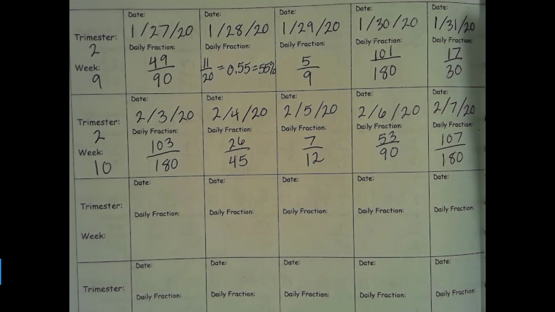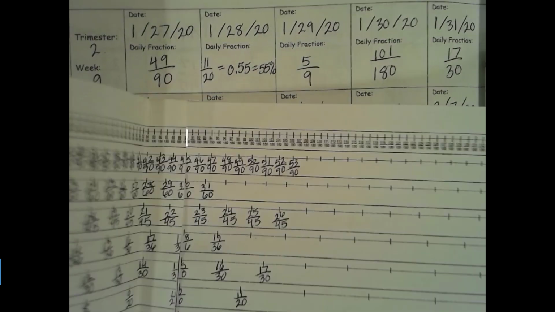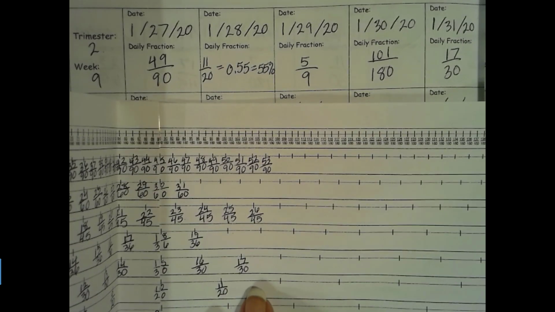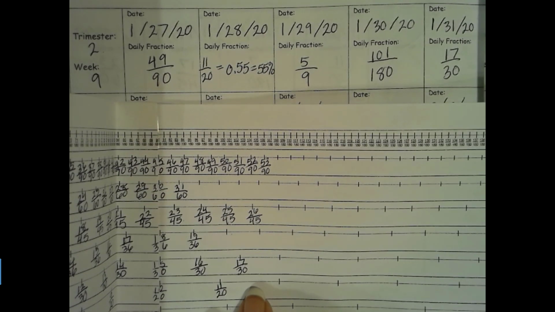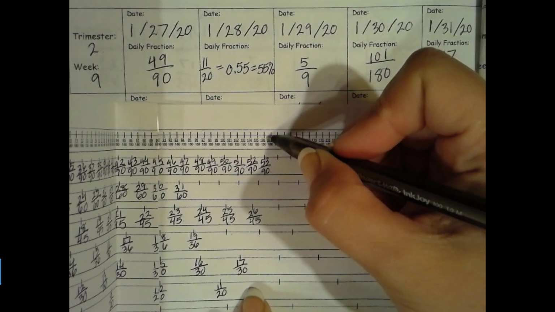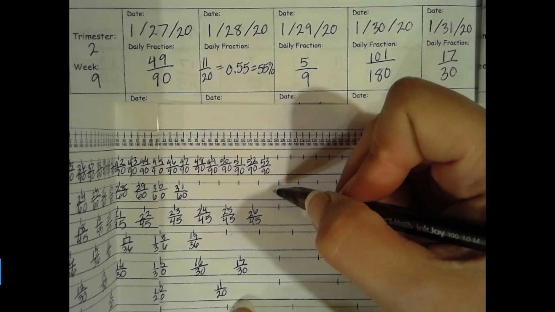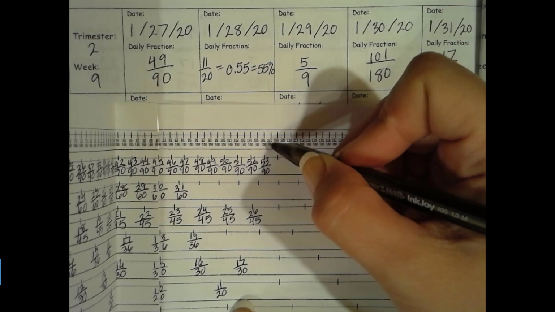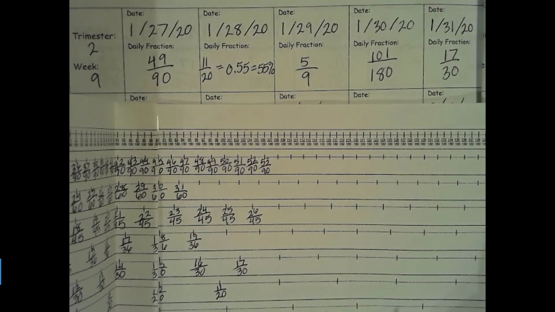107 is a prime number. It is not a factor of 180. So that means our greatest common factor is 1. And that means we made groups of 1. And when that's the case, you don't have to get out your number line. But I do like to show you here is today. And that there's no lines lined up underneath because this is our simplest form, or our equivalent fraction in lowest terms.